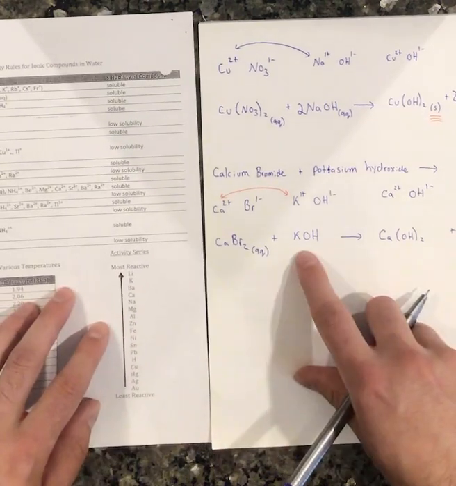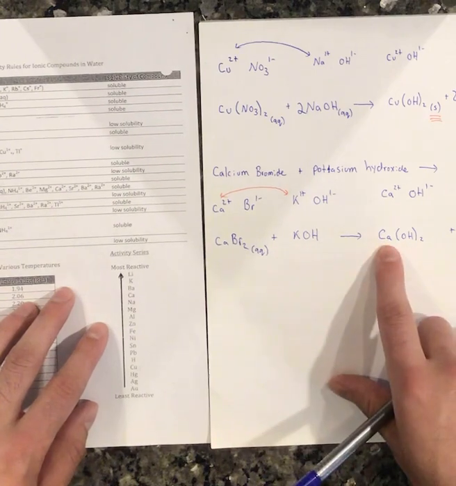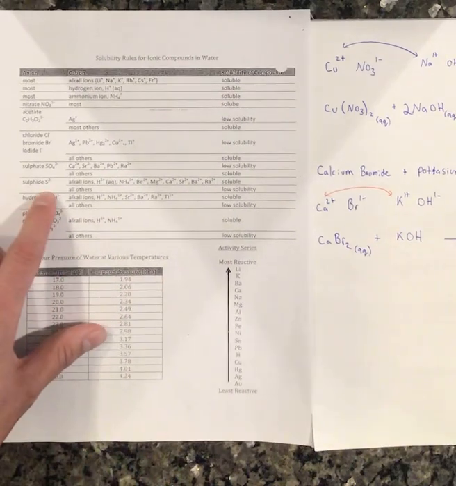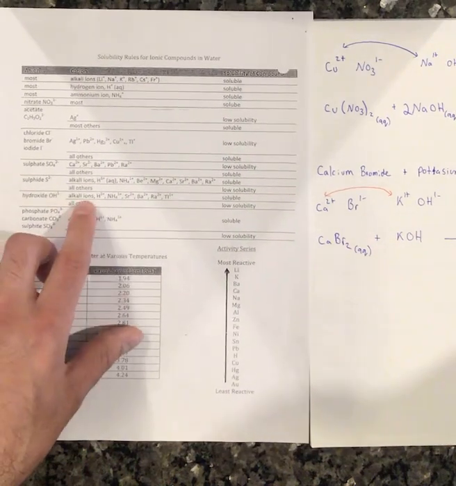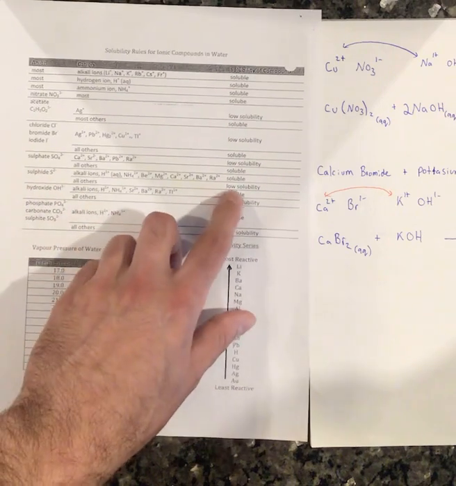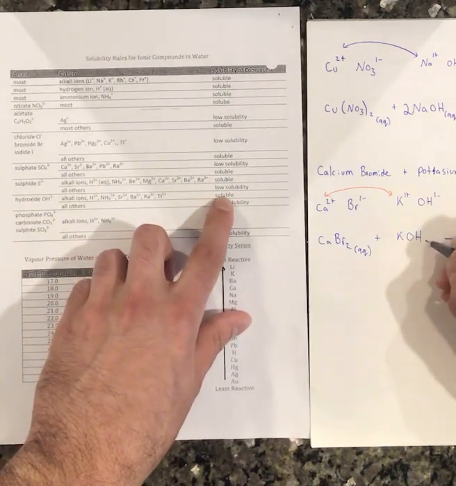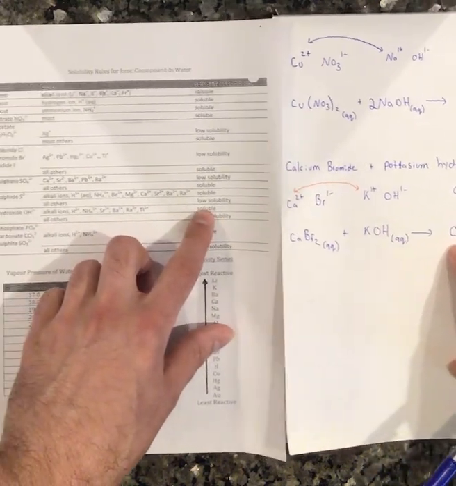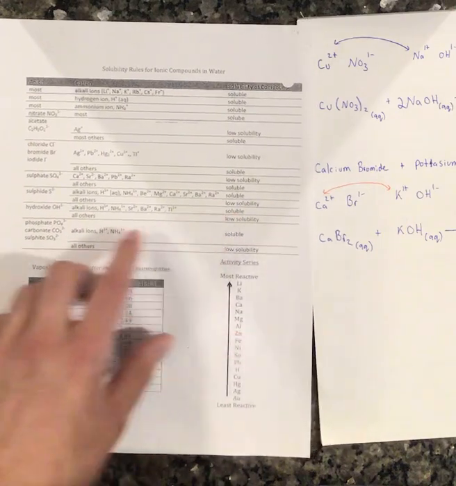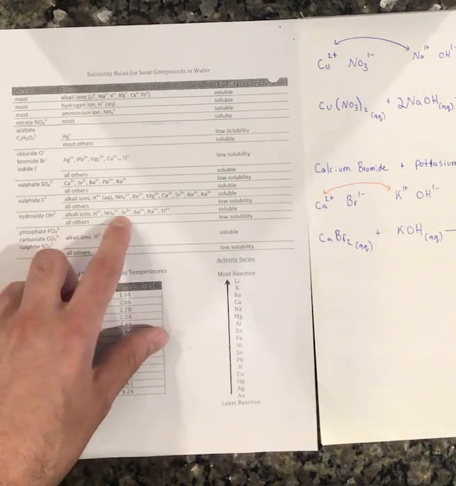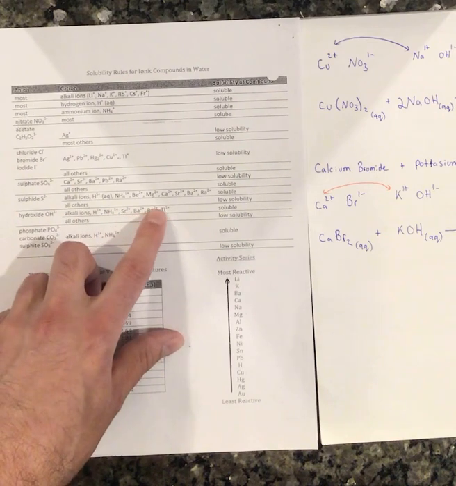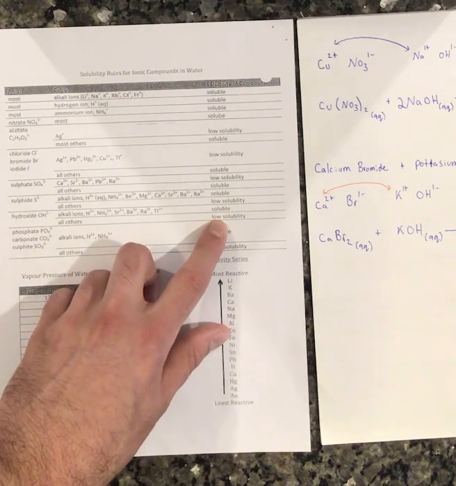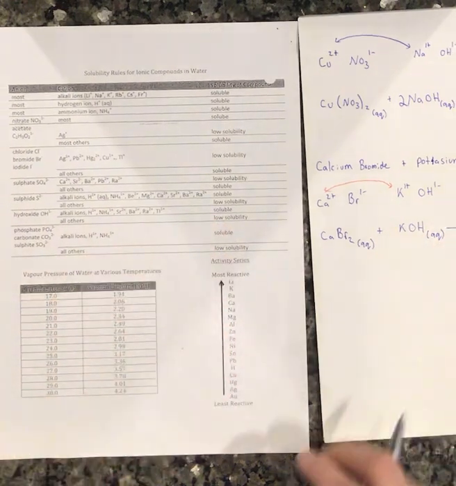Next, I'm going to look at my hydroxide. So I need potassium hydroxide and I need calcium hydroxide. Let's see if we can find both of these here. So for hydroxide, potassium is an alkali metal. It's in the first one, so it is soluble. So potassium hydroxide is aq. Now the next one I'm looking for is calcium. Let's see if I can find this here. For hydroxide, I don't see any calcium up here, so it has to be all others. And this one is low solubility, so I would have a solid there.